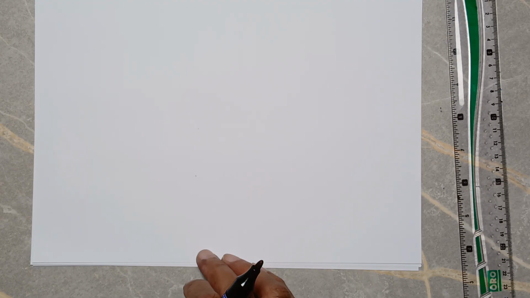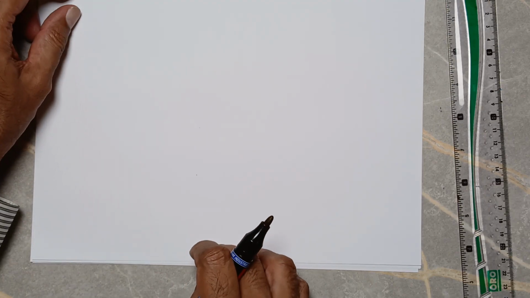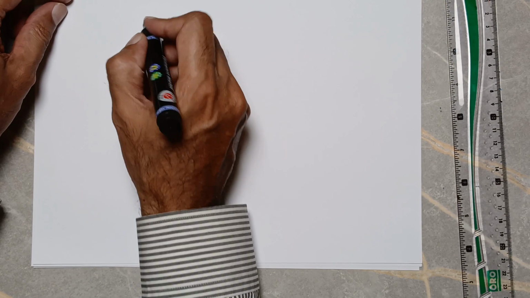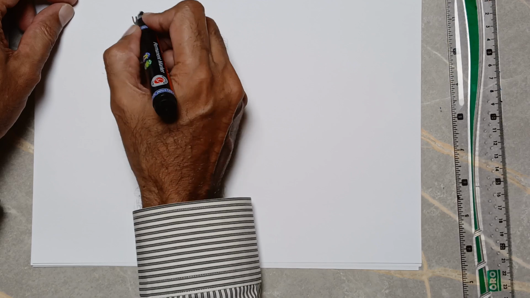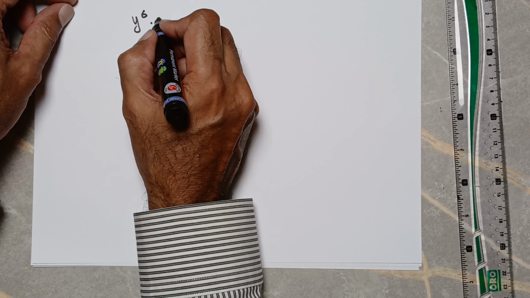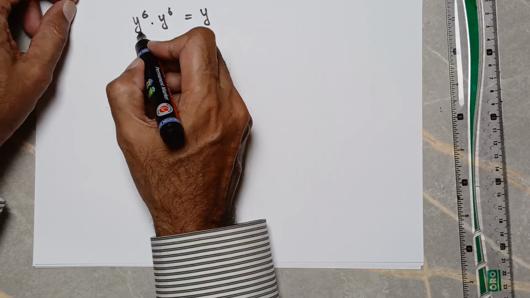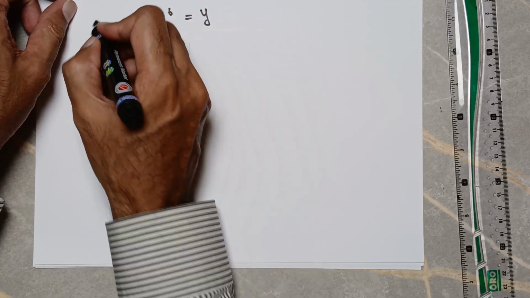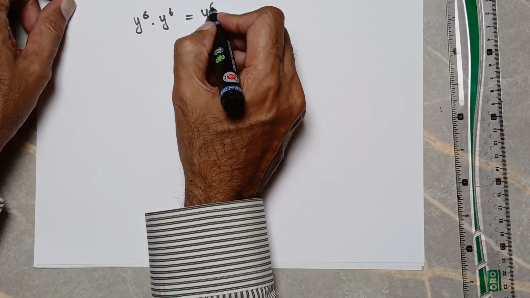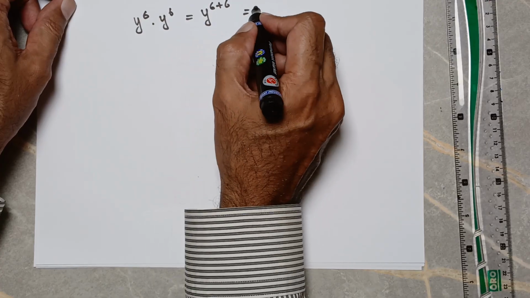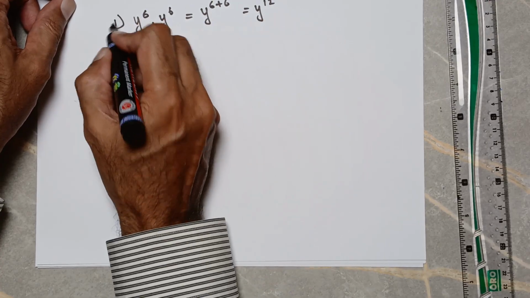First of all, suppose that we have the question y to the power 6 dot y to the power 6. If the bases are the same, we add the powers: 6 plus 6 gives you y to the power 12. This is our first question.